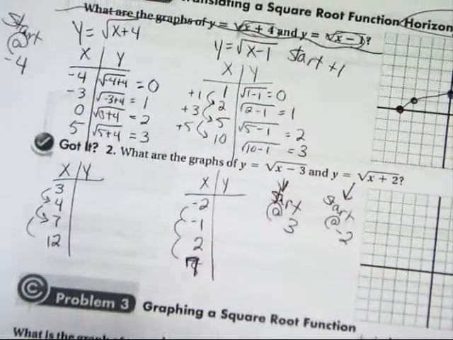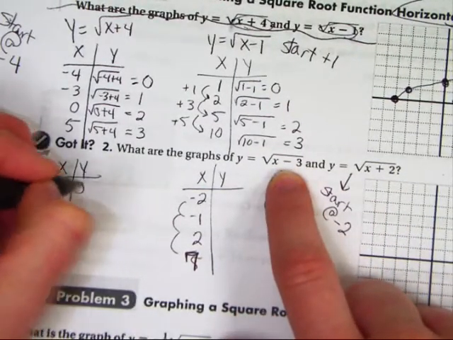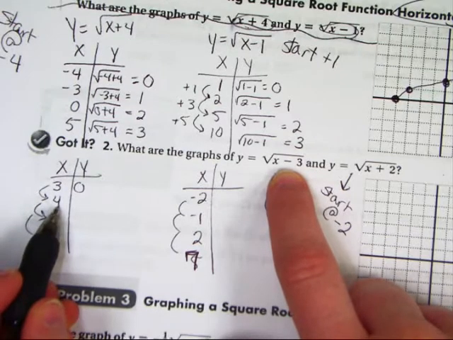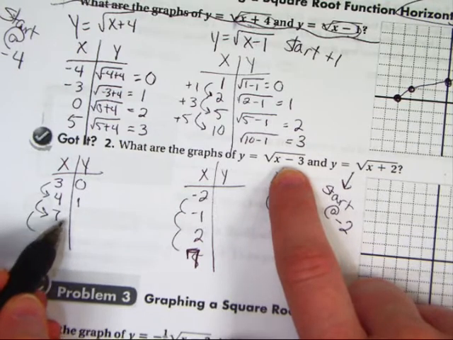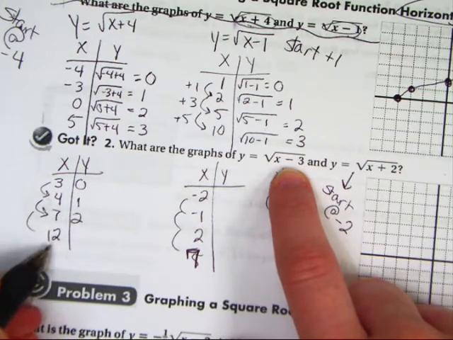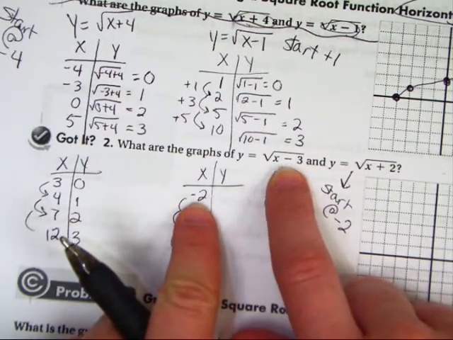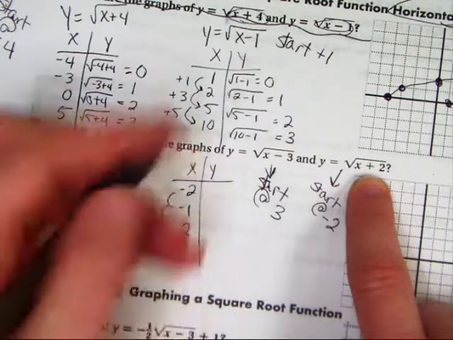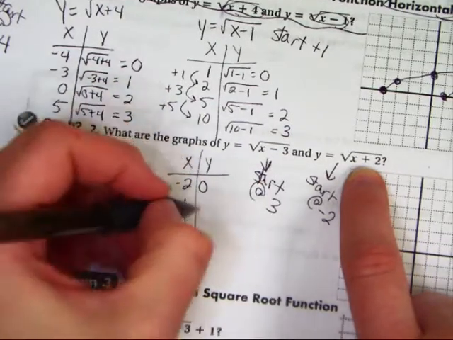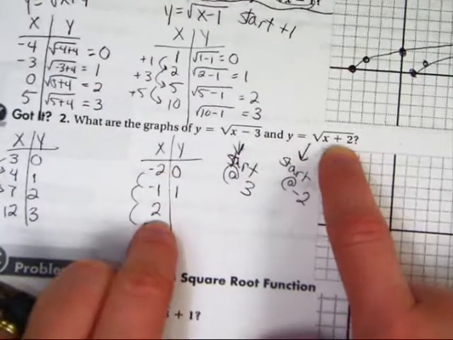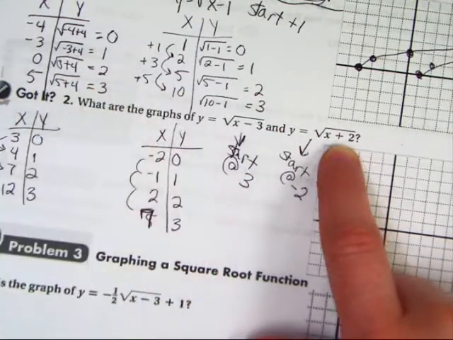Now let's just make sure you're okay plugging these in. You ready? 3 minus 3 is 0, so the square root of 0 is 0. 4 minus 3 is 1, the square root of 1 is 1. 7 minus 3 is 4, the square root of 4 is 2. 12 minus 3 is 9, the square root of 9 is 3. Let's do this one. -2 plus 2 is 0, square root is 0. -1 plus 2 is 1, square root is 1. 2 plus 2 is 4, square root is 2. 7 plus 2 is 9, square root is 3.